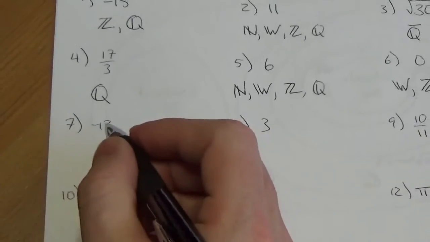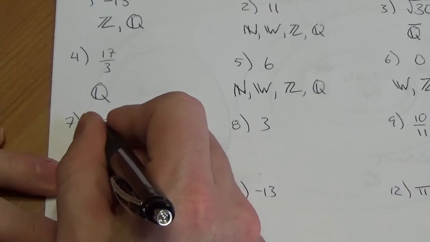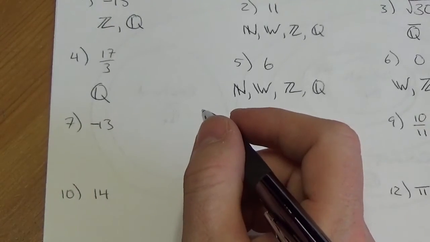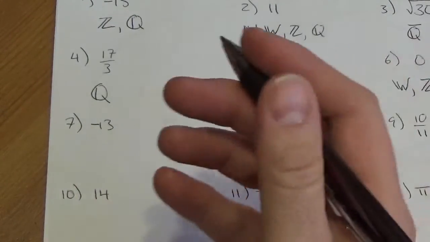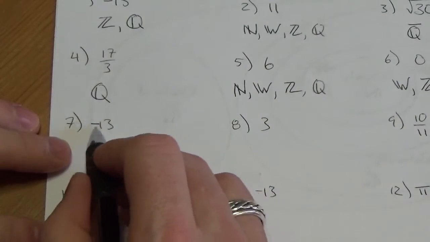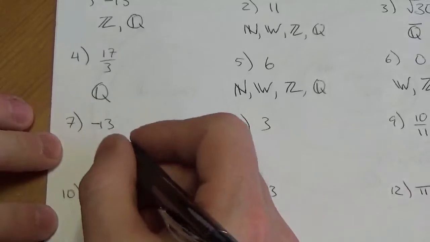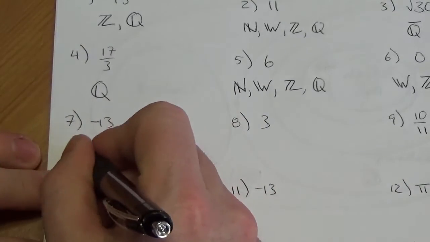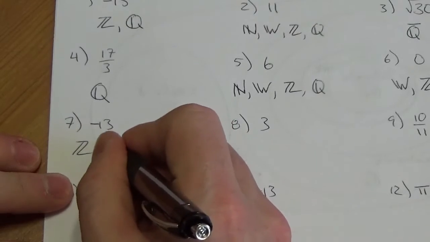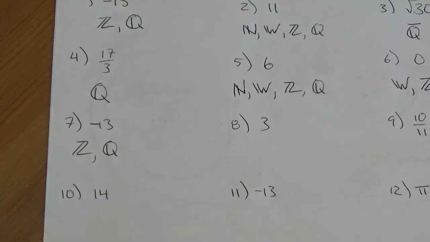Negative 13. Okay, well, the presence of the negative there suggests to me that it could be irrational, it could be rational, whatever. But because of the way this is written here, notice it's like a negative whole number or a negative natural number. So really the smallest unit set it could be part of is the integers. And then as a result, it could also be a rational. Because irrational numbers can be negative as well. There's just a lot more going on there.